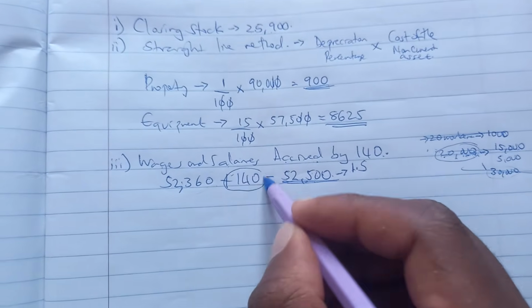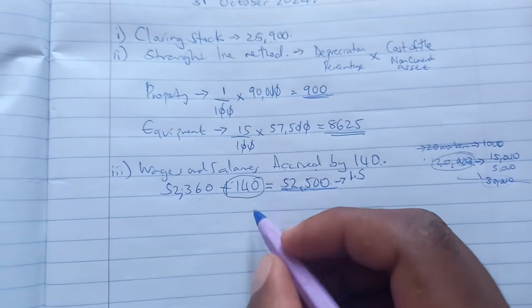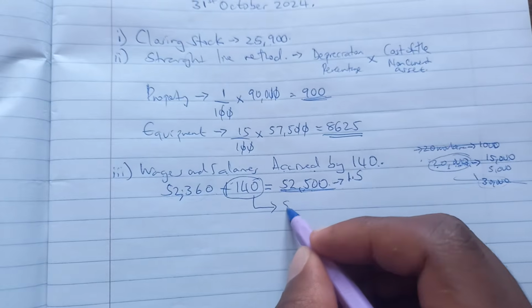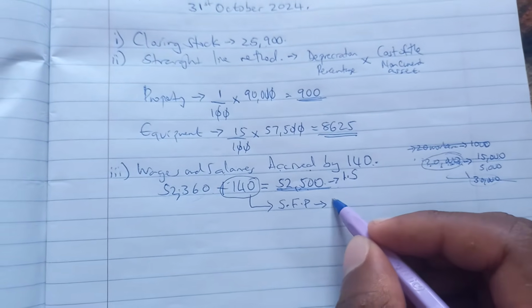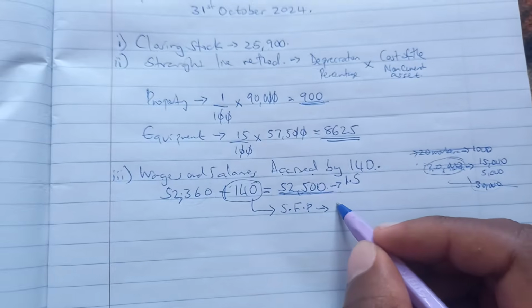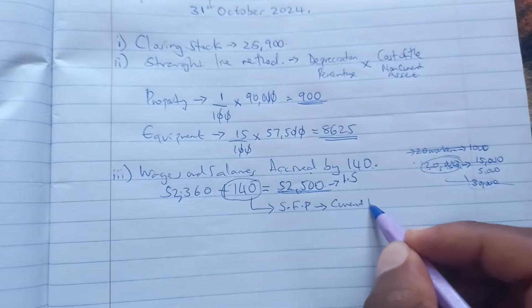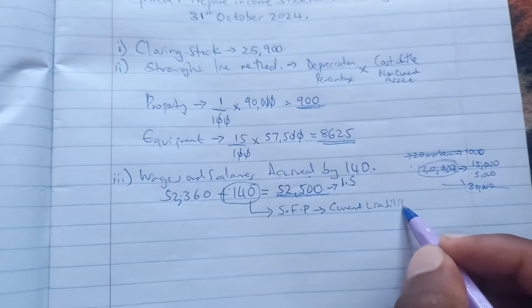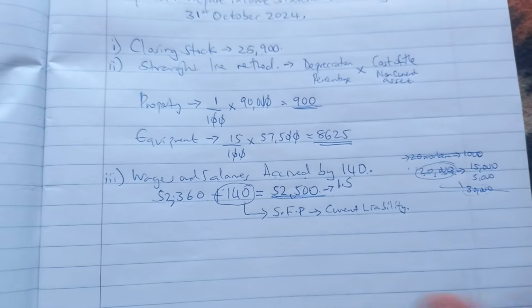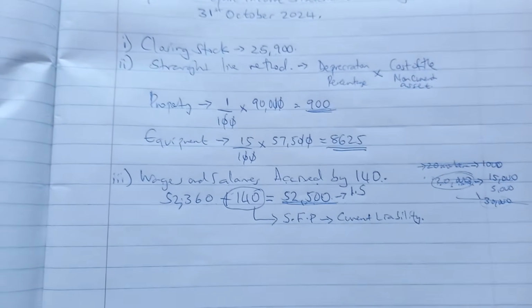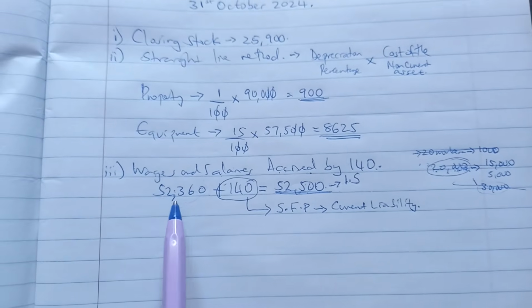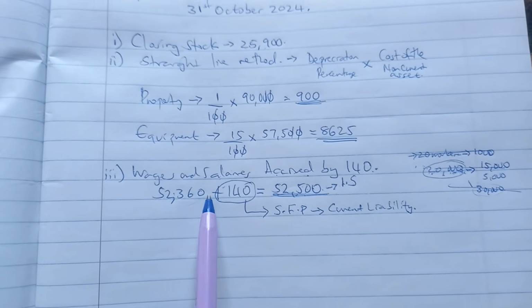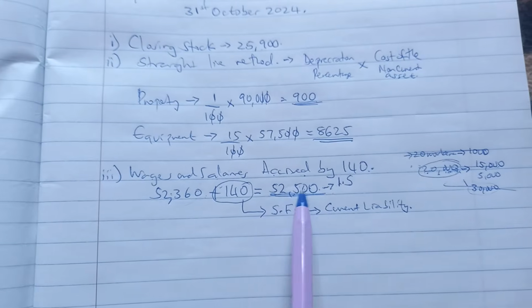And this 140, we will use it in the statement of financial position as a current liability. Why is it a liability? The business paid the workers 52,360, but the required amount is 52,500.